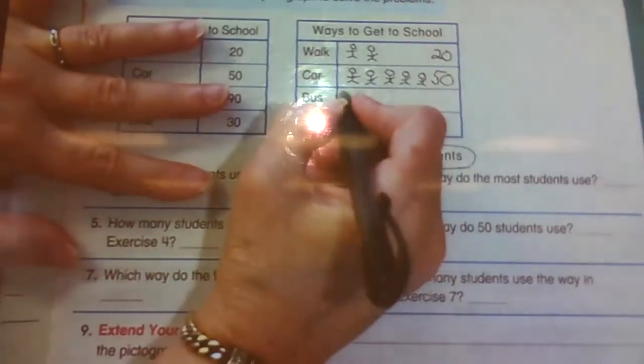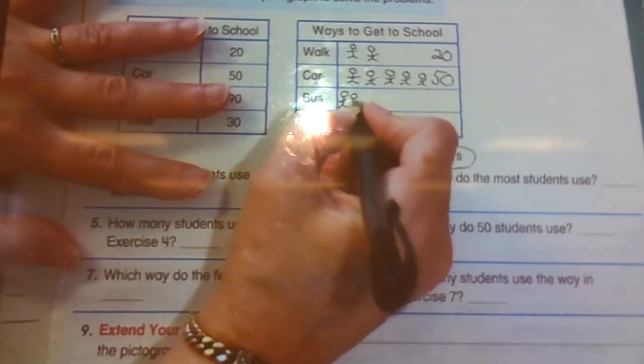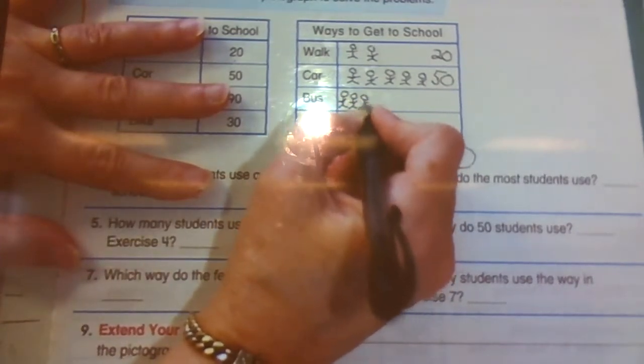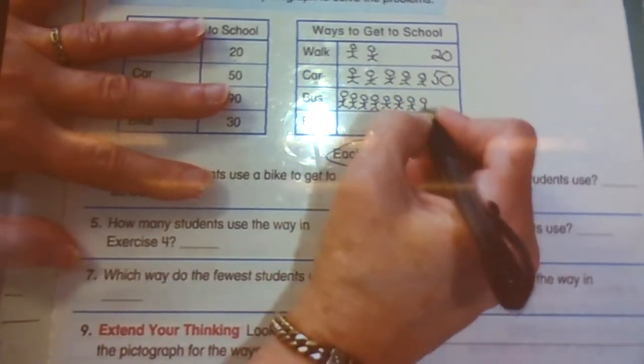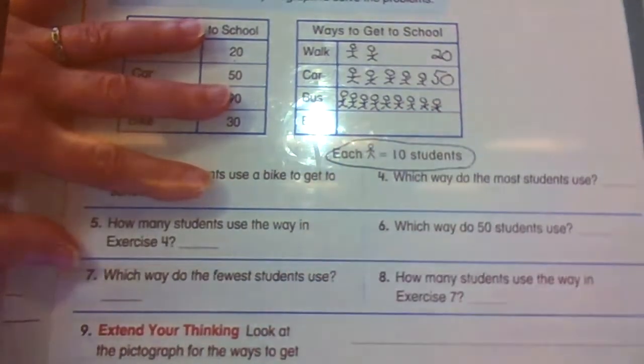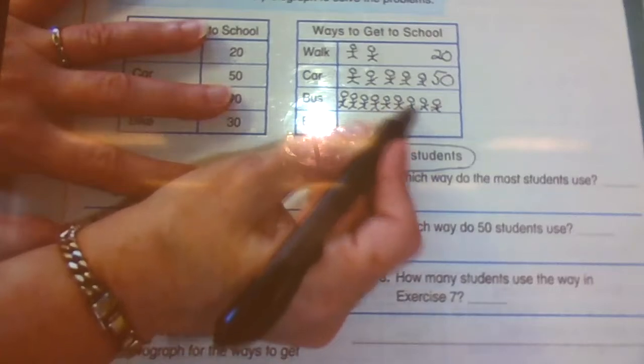All right, here we go. 10, 20, 30, 40, 50, 60, 70, 80, 90. And I always go back when there are a lot of them and check over it again to be sure I didn't skip any. 10, 20, 30, 40, 50, 60, 70, 80, 90.